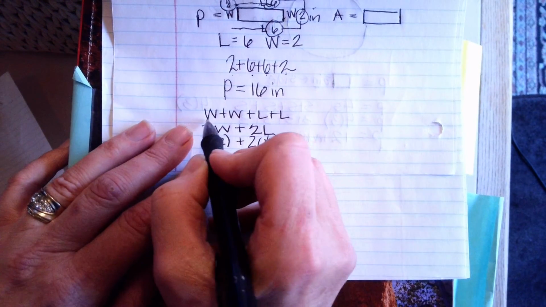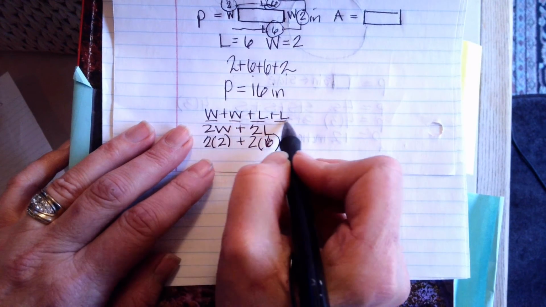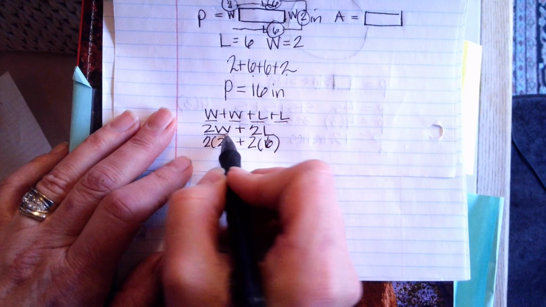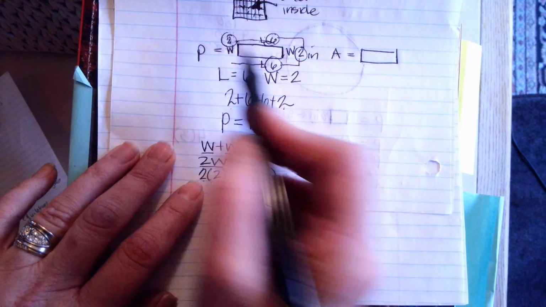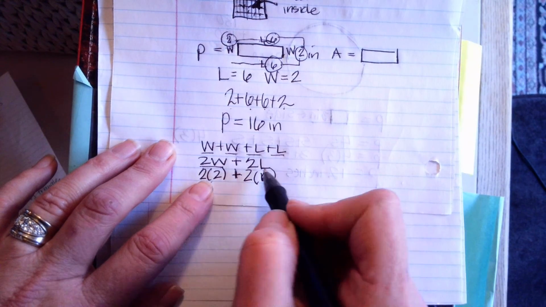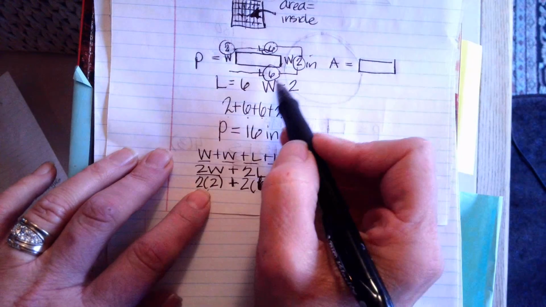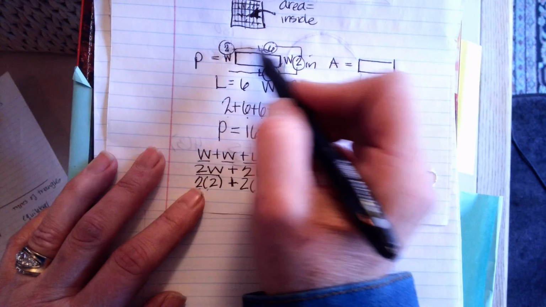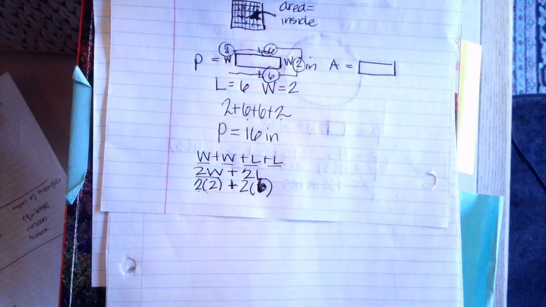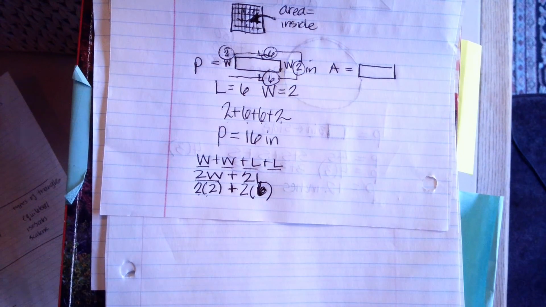You can do it either width plus length, or you can do 2 times the width, which is 2, plus 2 times the length, which is 6. For perimeter, I would just add all the sides together. It's just the easiest way to do it. Yeah, that's how I always do it.